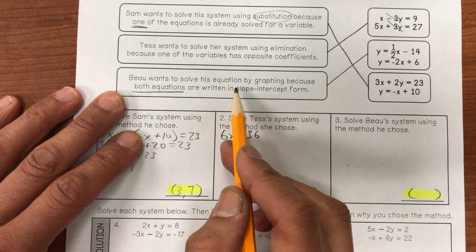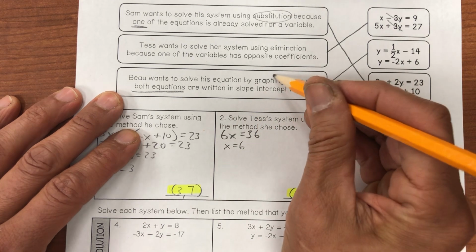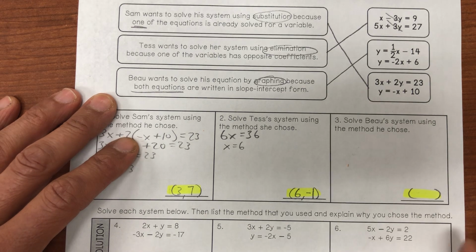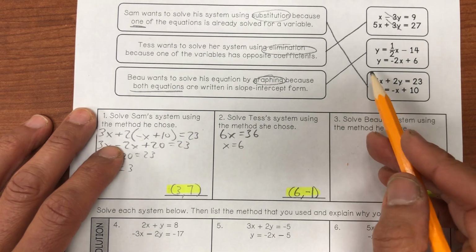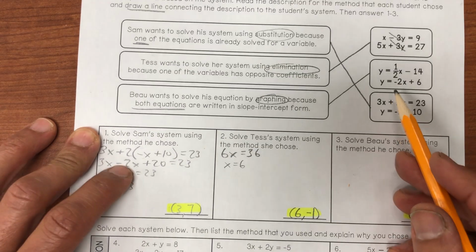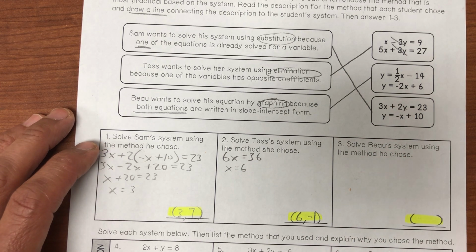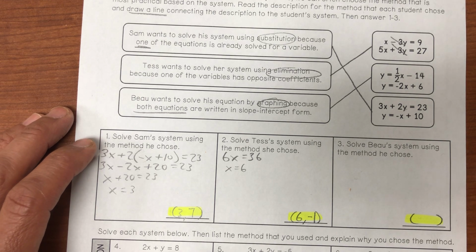And now solve Bo's system using the method he chose. So Bo said he wanted to use graphing. And all we have to do for this one is type these equations into our Desmos calculator. And if you have a graphing calculator or if you want to use the Desmos testing calculator at home, this should work just fine.